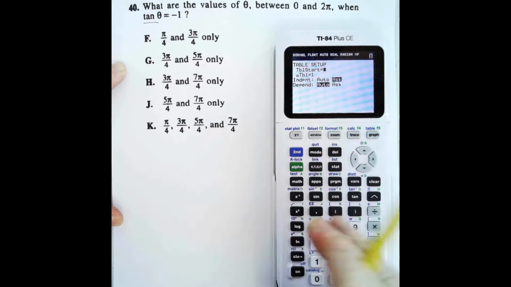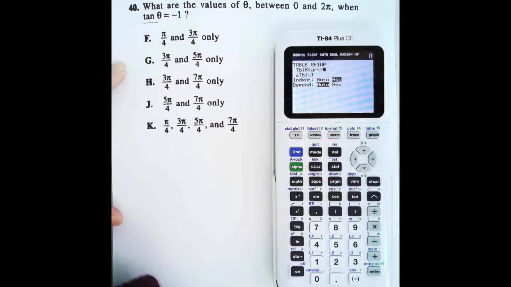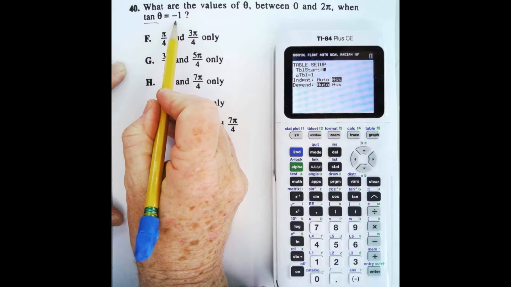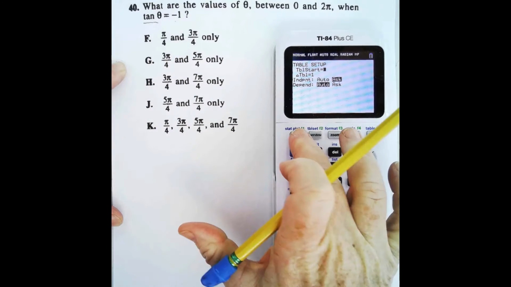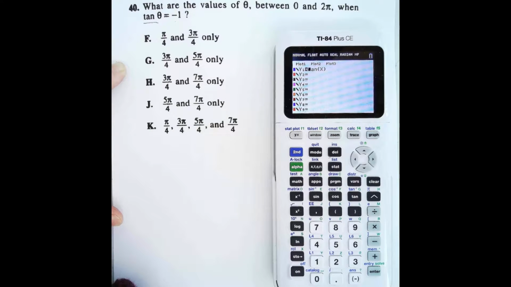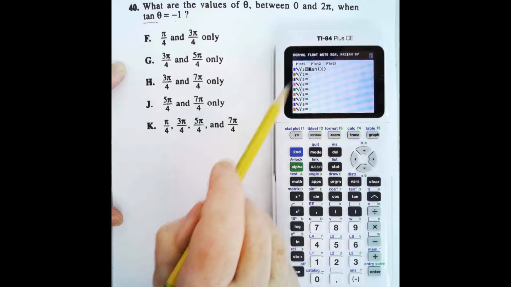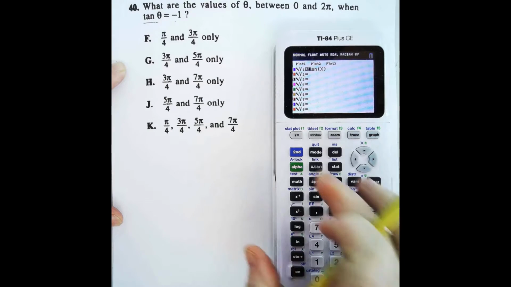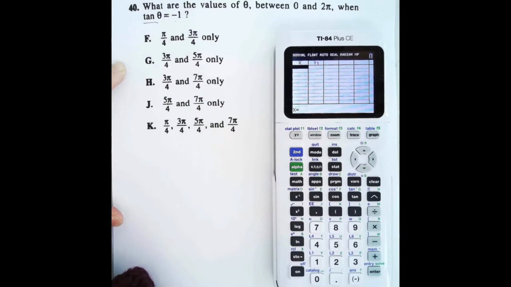All right, so here we go. What we want to do for this, they're asking what are the values of theta between 0 and 2 pi when the tangent of theta is -1. Easy enough. Hit y equals, and for y1, just put the tangent of x. Then we're going to go to table, and we're going to try some values for x.